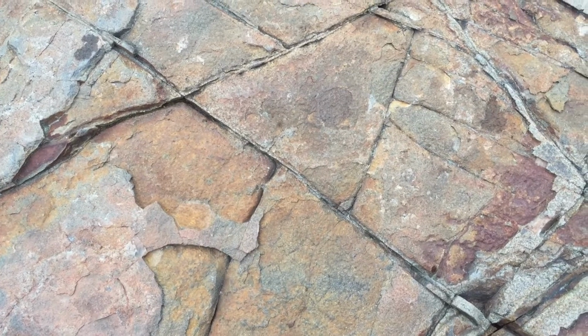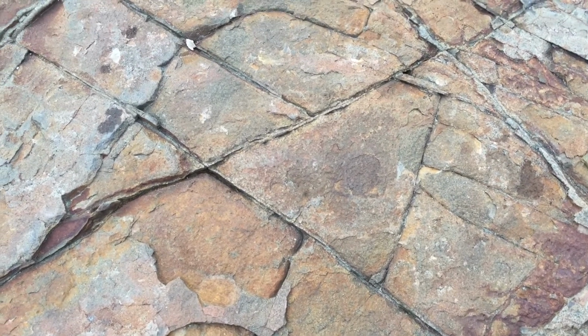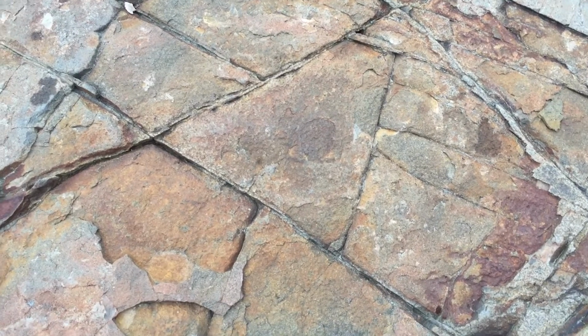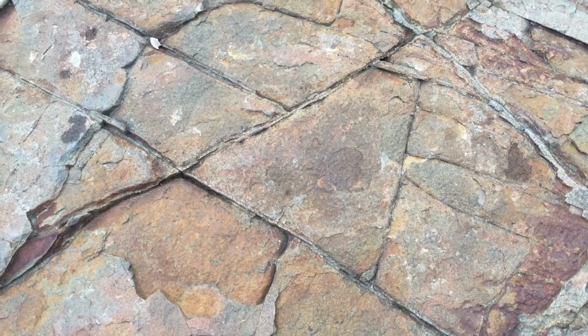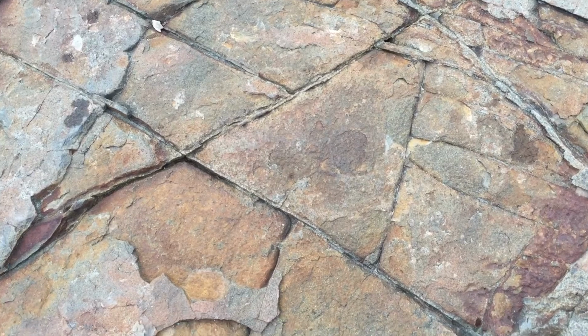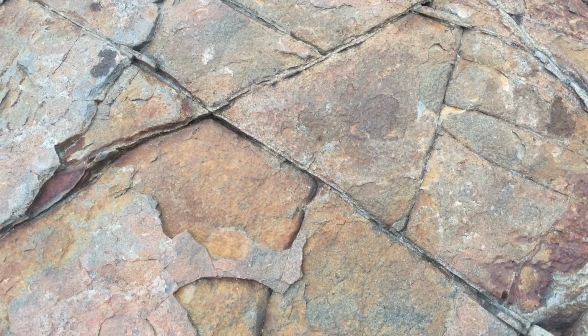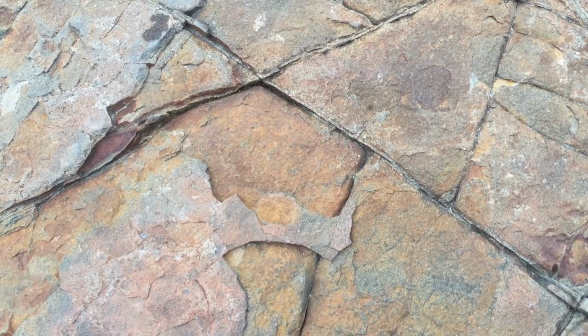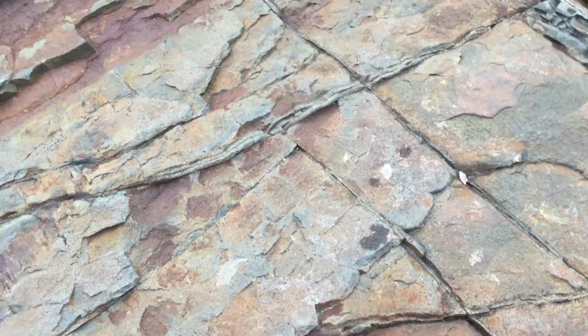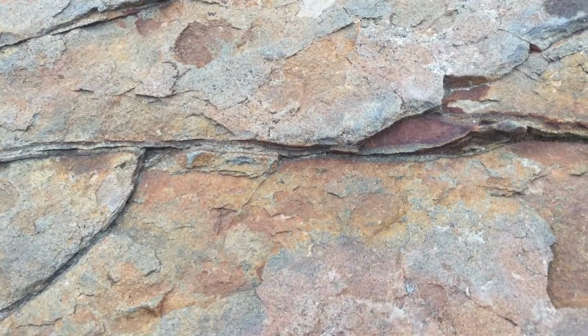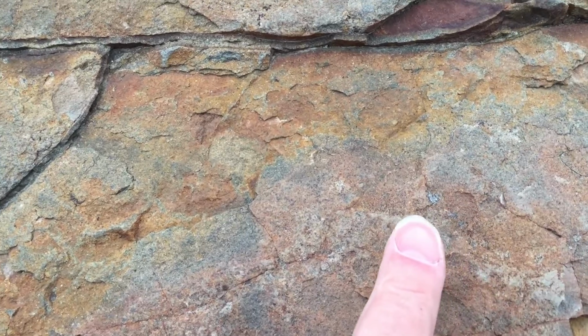Here's a close-up of the Bar Harbor Formation. You can see it's relatively fine-grained. It's got a lot of fractures in it, and those fractures have since filled in with some material. I'm guessing it's probably quartz. And you get an idea of what the sediment looked like. You can see my finger for scale.